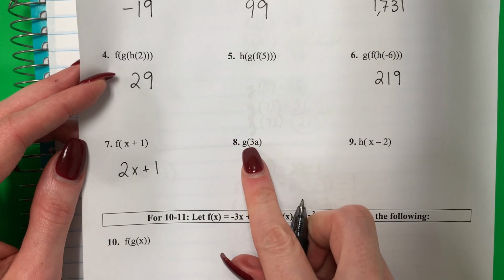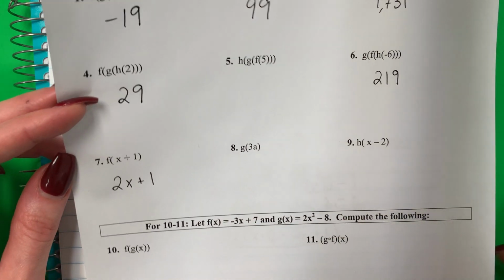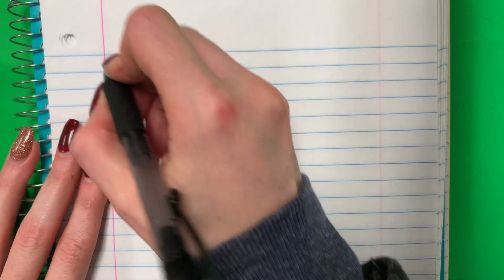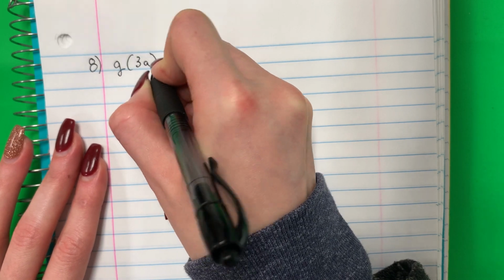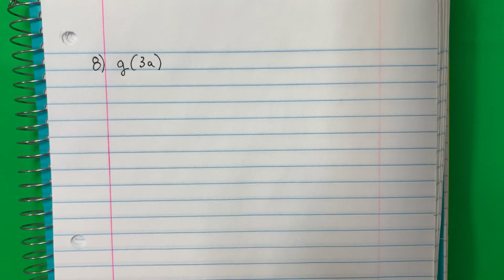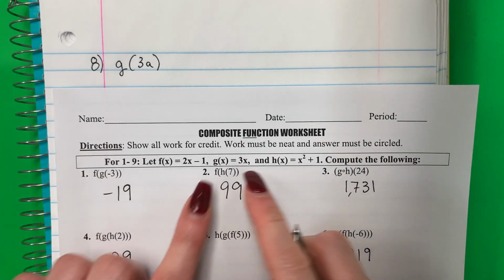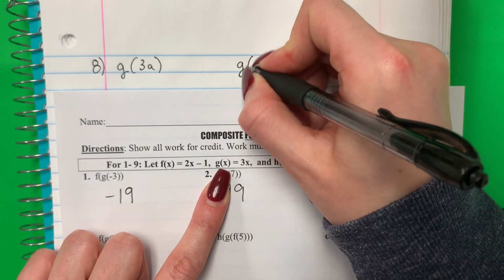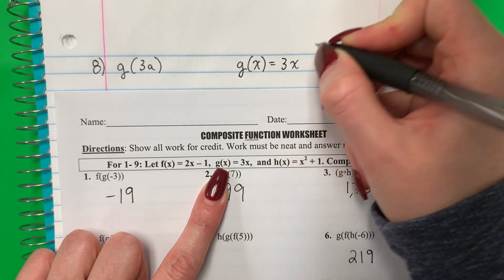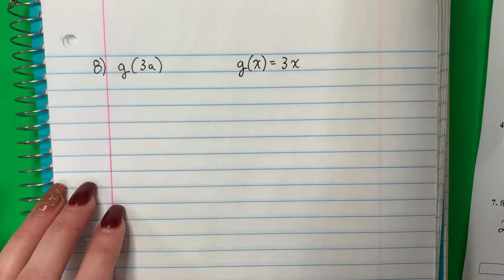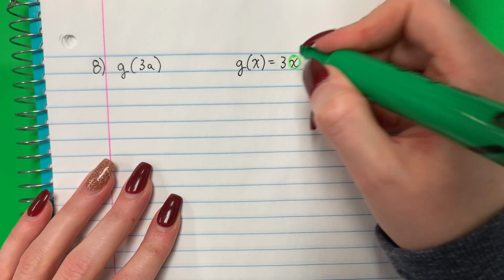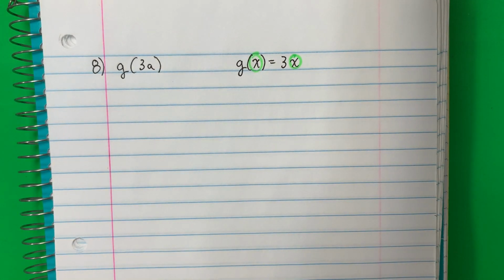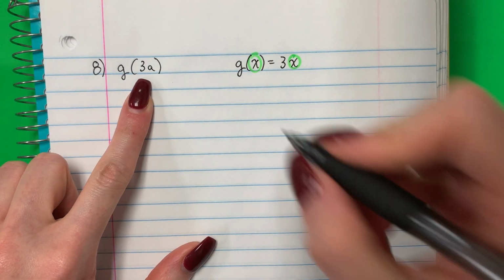Now we're going to go ahead and try number 8, g of 3a. Let's go ahead and try that one out. Question 8, pregunta 8. It's g of 3a. G de 3a. So let's get the equation, la ecuación. Here it is, aquí está. G of x equals 3x. Again, we will replace. Otra vez, vamos a reemplazar. What do I need to replace? ¿Qué necesito reemplazar? X. With what? ¿Con qué? 3a. 3a.